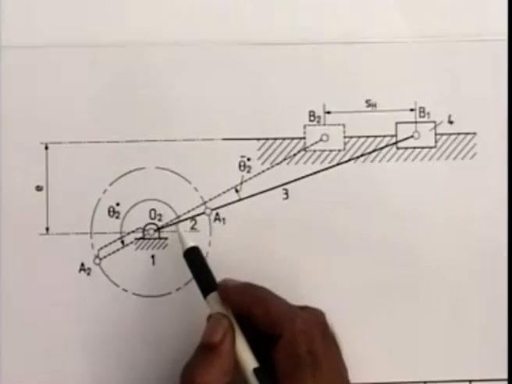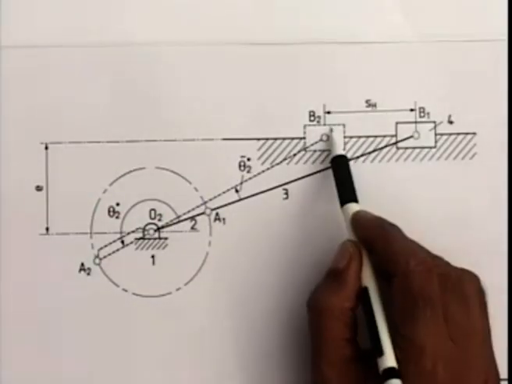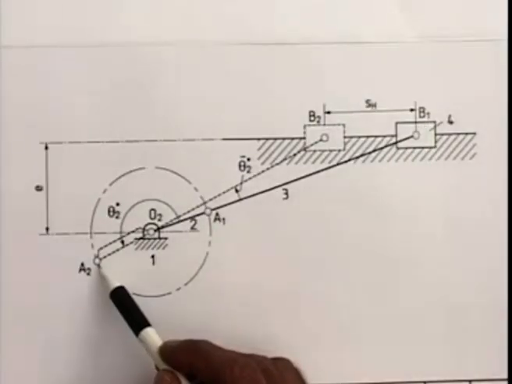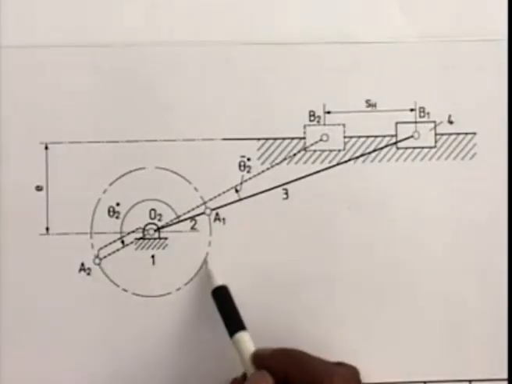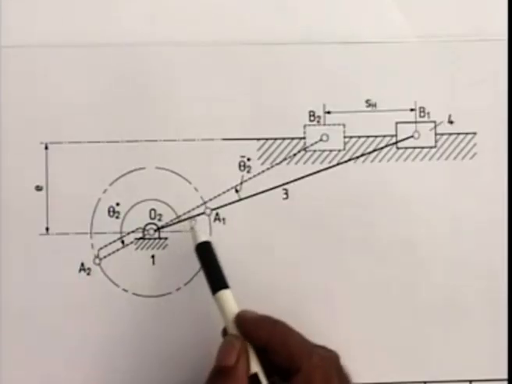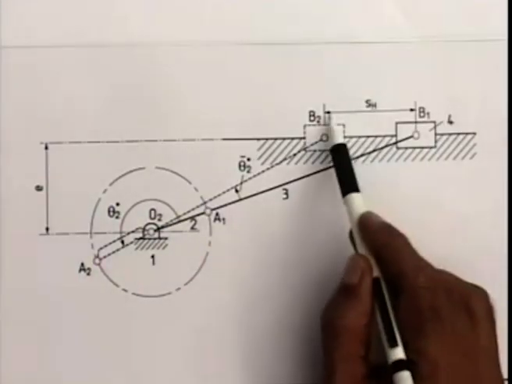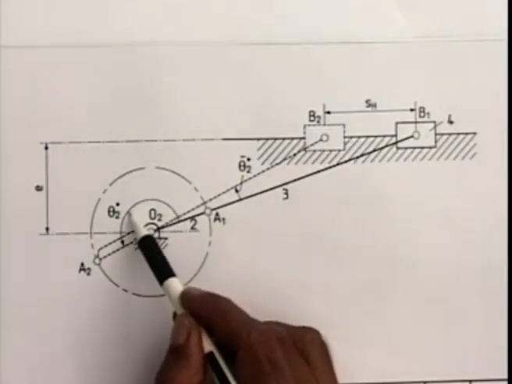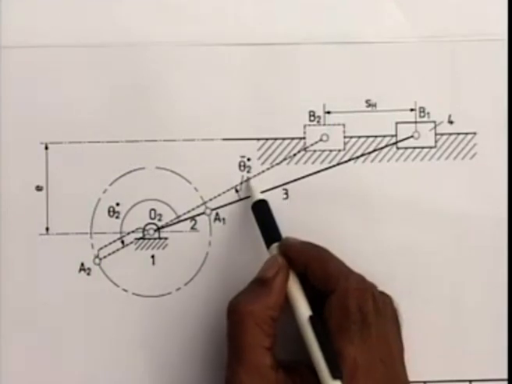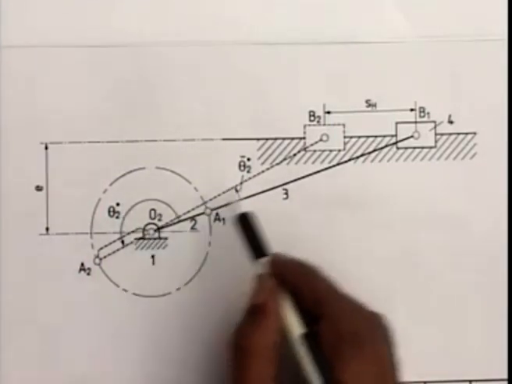As we see, from B2 to B1, during the return movement of the slider, the crank rotates from O2A2 to O2A1 through an angle which is less than pi. Through the movement from B1 to B2, the movement is through theta 2 star, which is more than pi, and the angle between O2B1 and O2B2 is the difference between theta 2 star and pi.